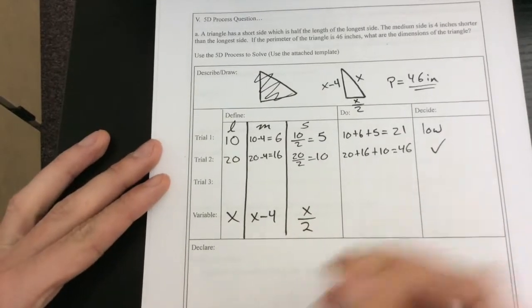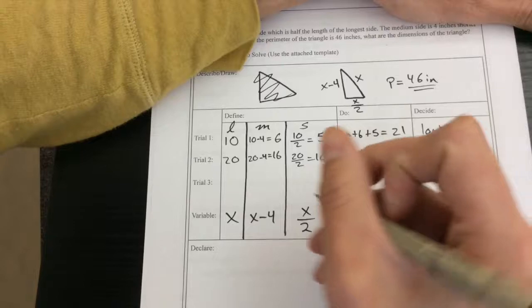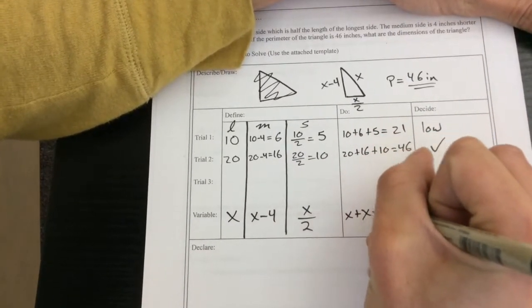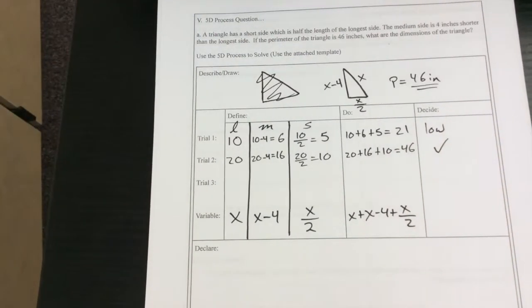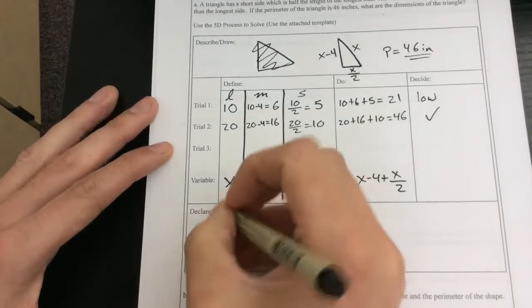I'll come down here and also, why not do this? The perimeter too. So the perimeter is a variable. We're just adding up all the sides. So this would be x plus x minus 4 plus x over 2. That would be an expression for that. And we can actually combine like terms, and we can work on that in a minute when I get down to the bottom. But I'm going to declare here.